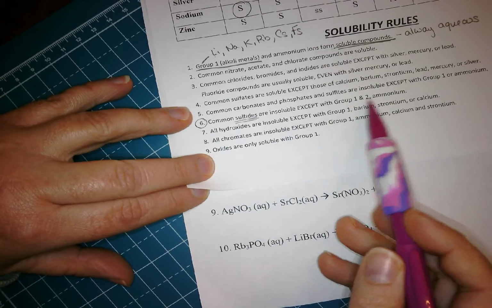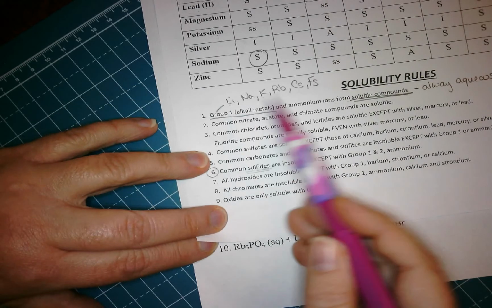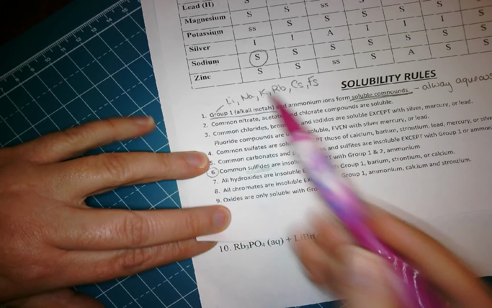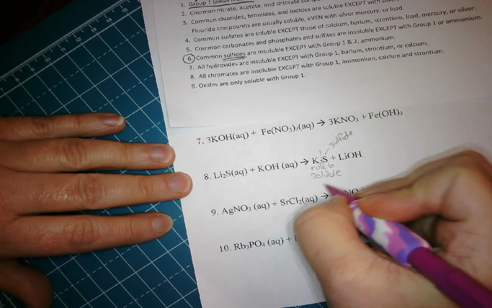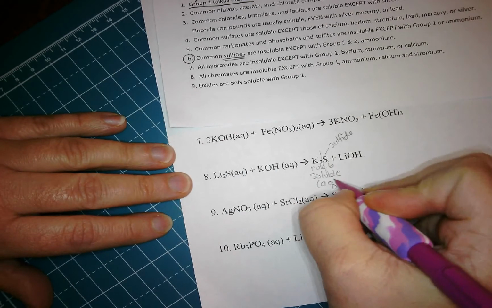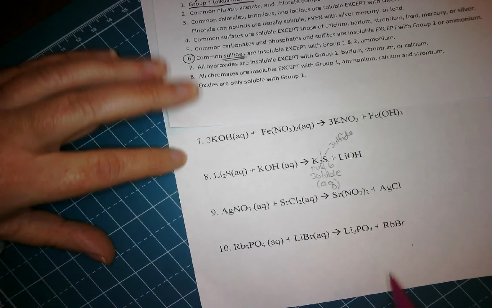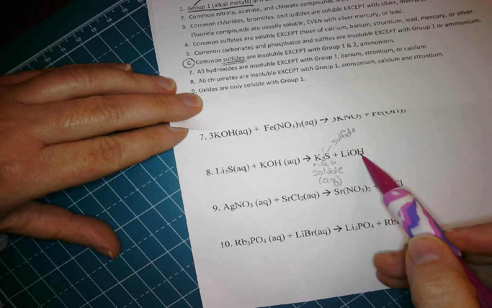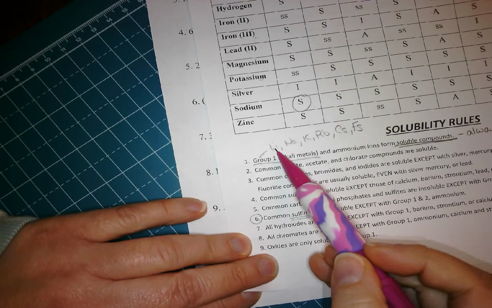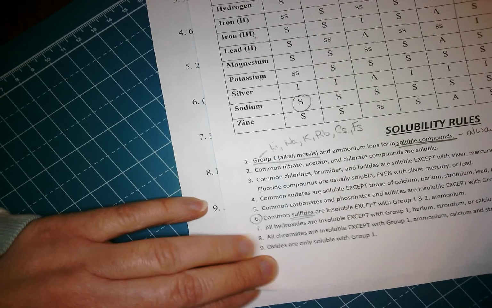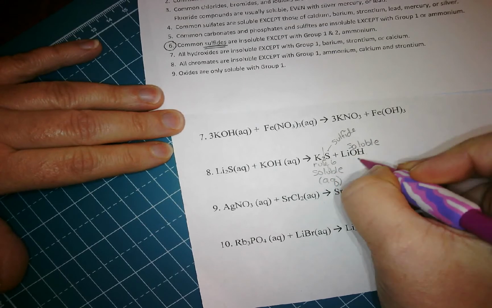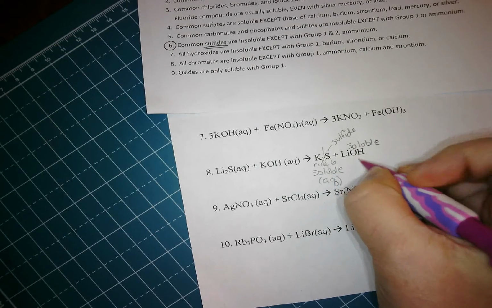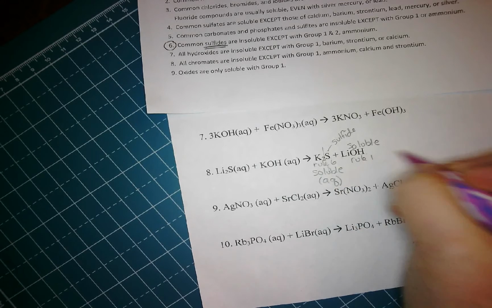It is always soluble. So it is soluble also. I can use rule 1. And it is going to be aqueous. So what do we do up top when I had 2 aqueous solutions? I'm going to have no reaction, both soluble compounds.